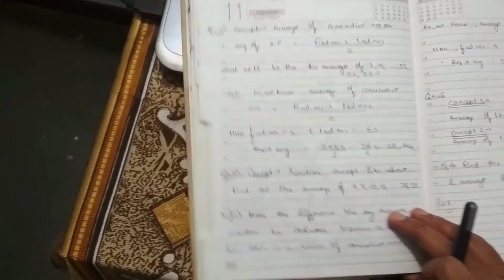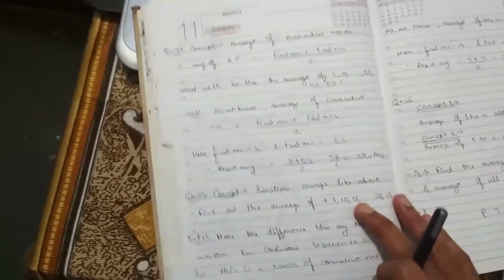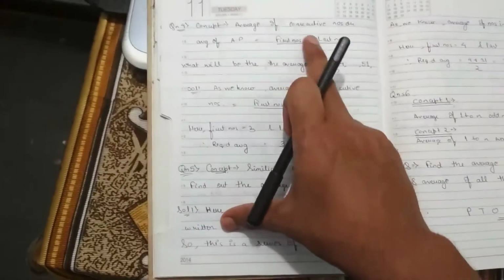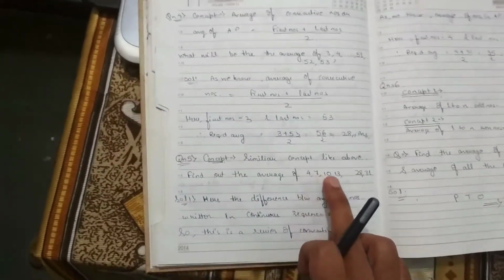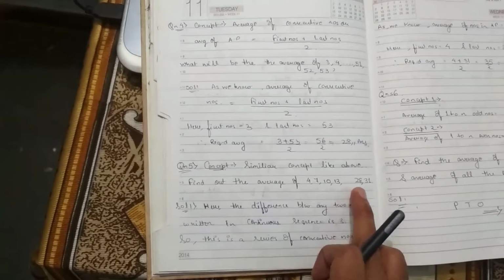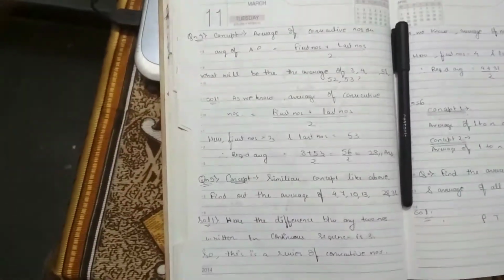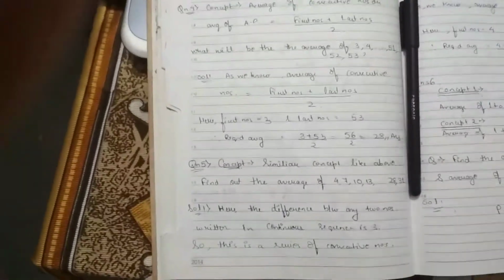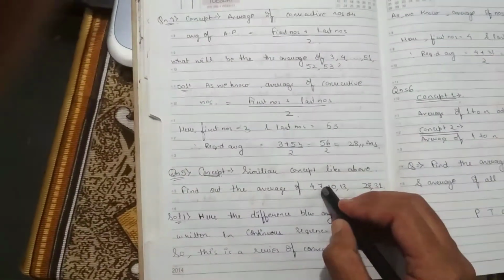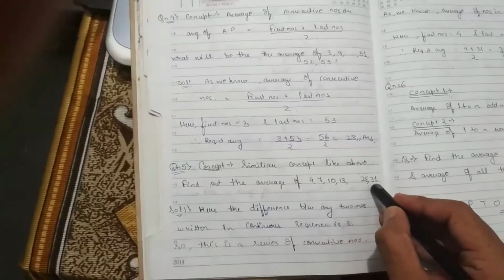Similarly, the same concept of arithmetic progression, that is average of consecutive numbers or average of arithmetic progression: 4, 7, 10, 13, up to 28, 31. You might be asking how this can be an arithmetic progression. Arithmetic progression, like I have said, means the difference will be the same all the way up to the last number.